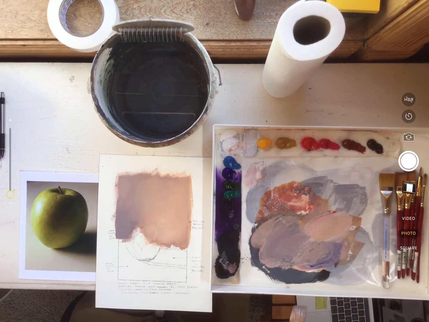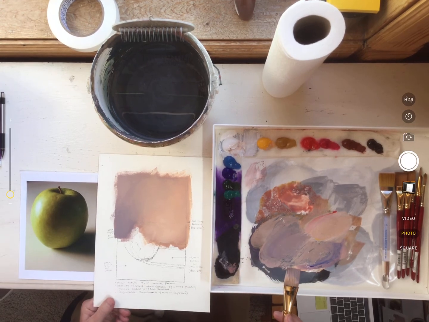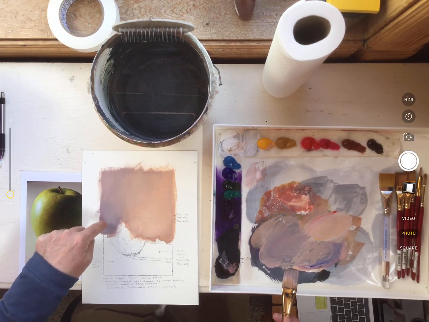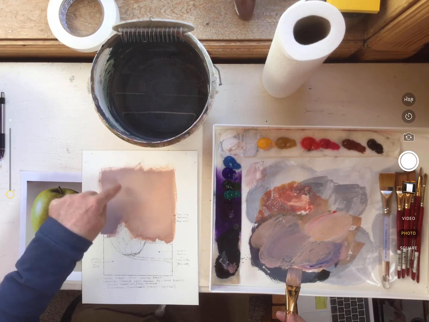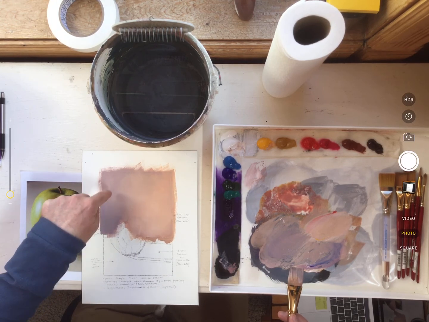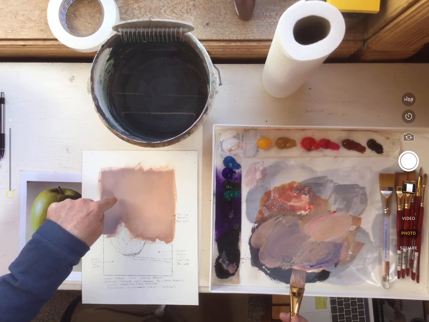Okay, so if you can kind of see my mentality here, these cools and darker values in the background, and then they gradate or mix up into the neutrals and a little bit of the lighter.